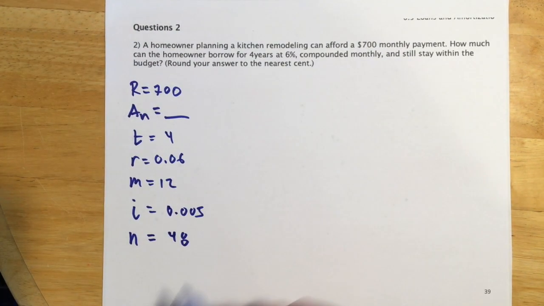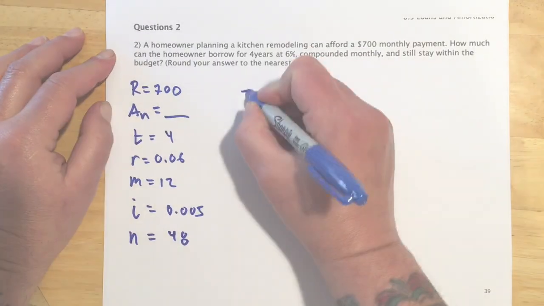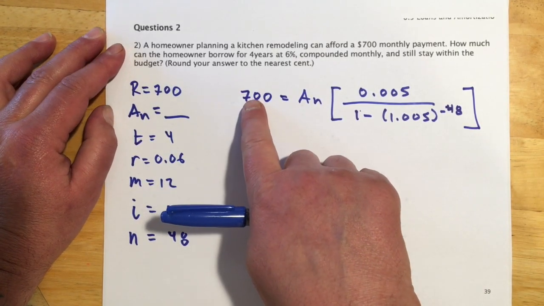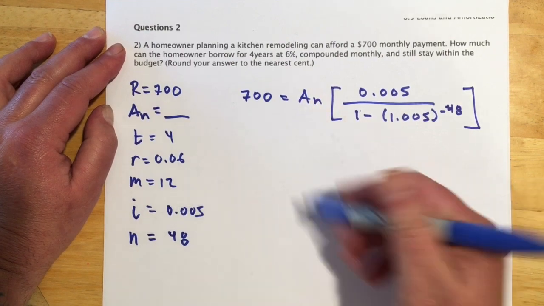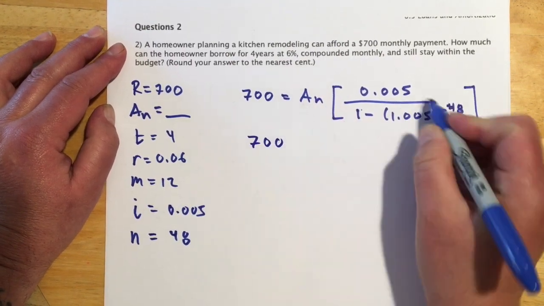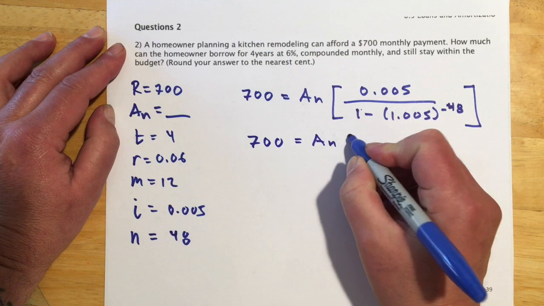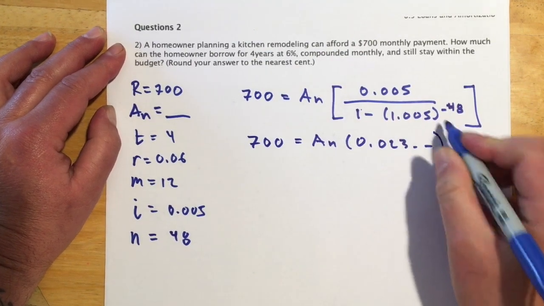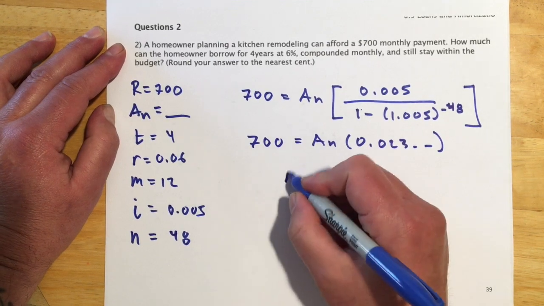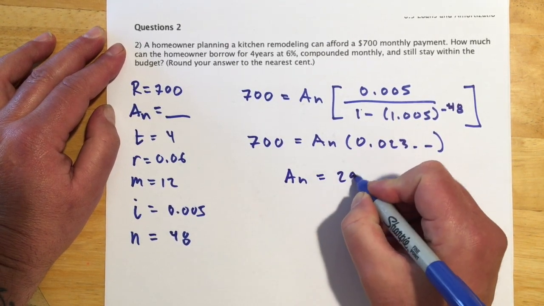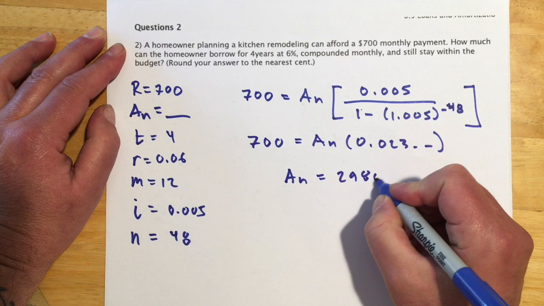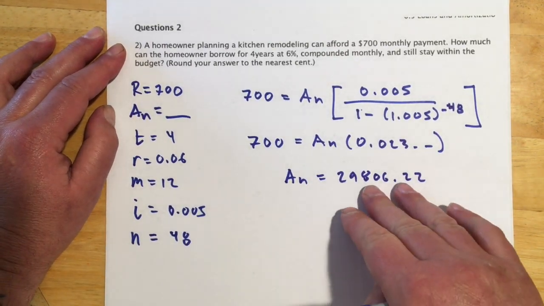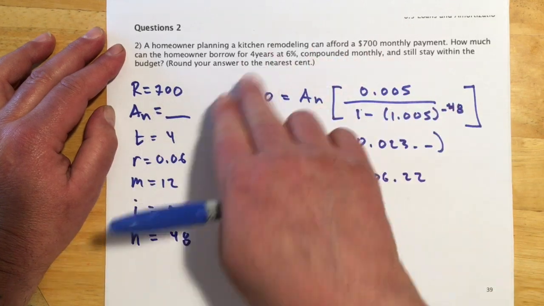And then I'll cut away, put all this in the formula, and cut back. Okay, so I set all that up. This time we knew R, so we're plugging in on this side, and we're solving for A sub n. So putting this in a calculator, I got something like 0.023, and then divide that over, and A sub n is $29,806.22. So that's how much they can afford to borrow with $700 payments on those terms.